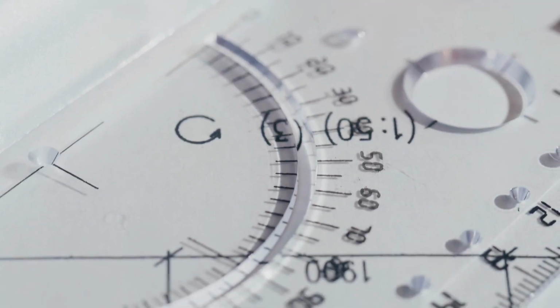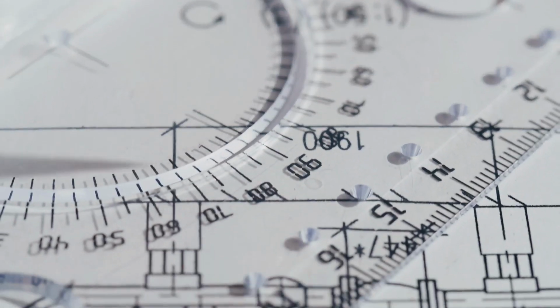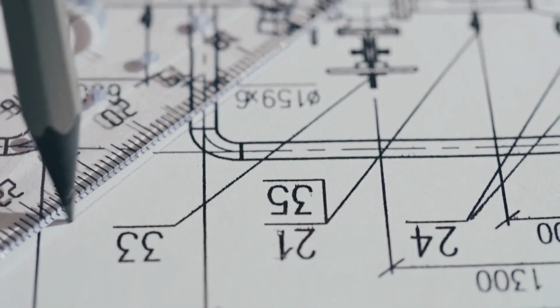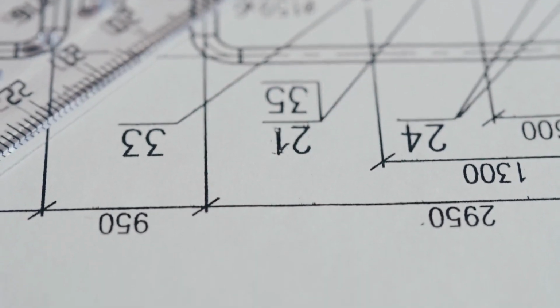For example, a dashed line might represent a hidden pipe underground, and you definitely don't want to miss that. Missing such details can lead to costly mistakes and delays. Always refer back to the legend to ensure you're interpreting the blueprint correctly.